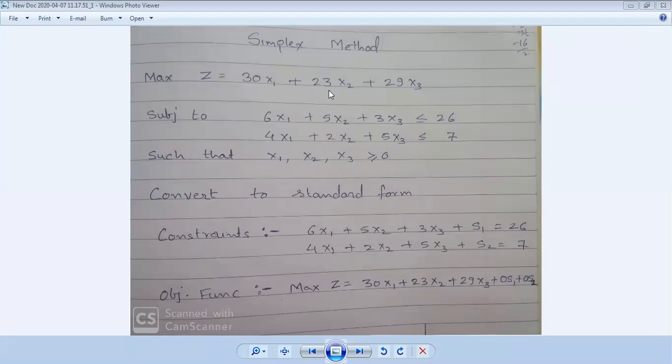For example, if you have three variables and two constraints, you have to do at least two iterations. When you have two constraints, two iterations will be required, and when you have three constraints, three iterations will be required. It may happen that in the first iteration itself you will get the optimal solution. So the simplex method tells you where to stop. Maximum three iterations will be required, and sometimes in less than three iterations you can get the optimal solution. Simplex method is always a progressive method.